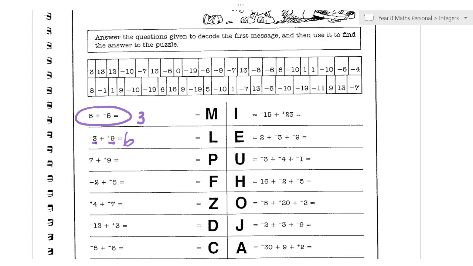The next one is 7 plus positive 9. What's 16? Thank you. Very good. Okay, now, all right, Alouette's going to help us with this.